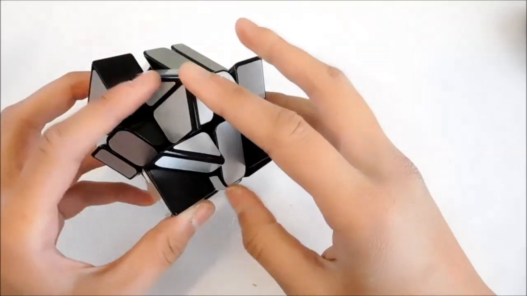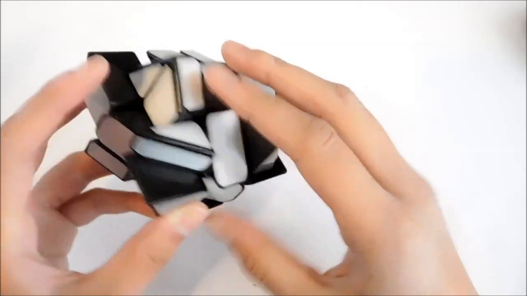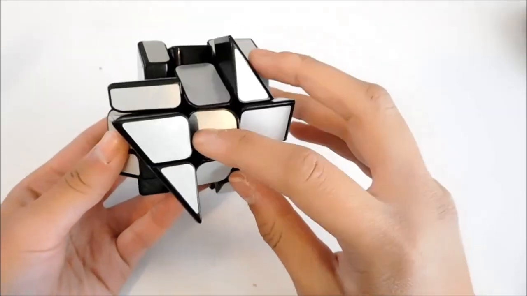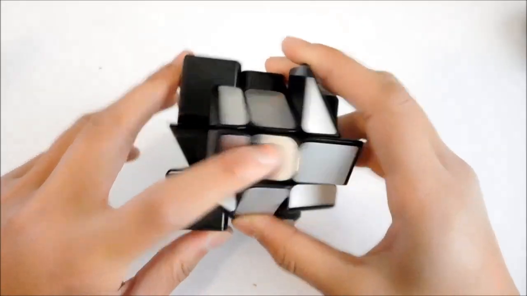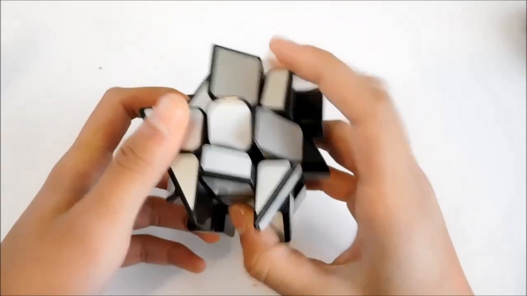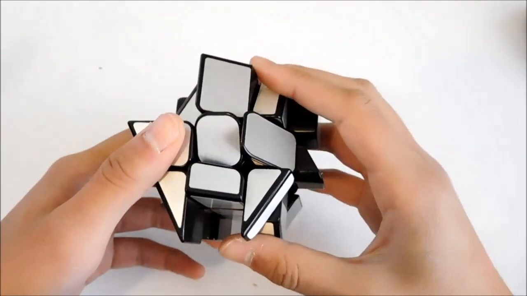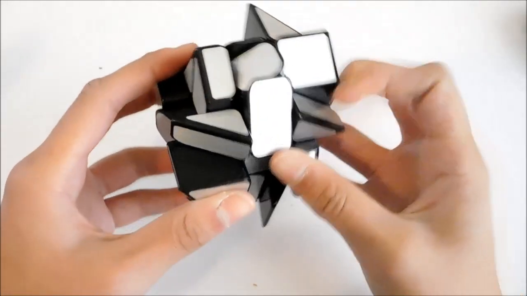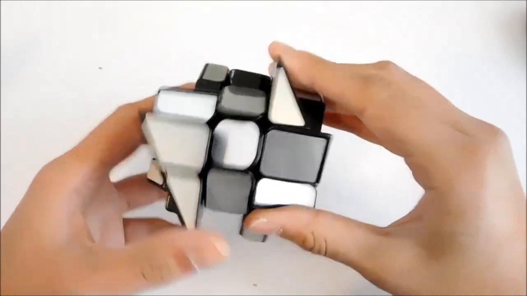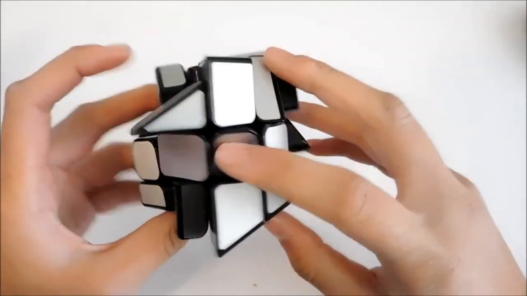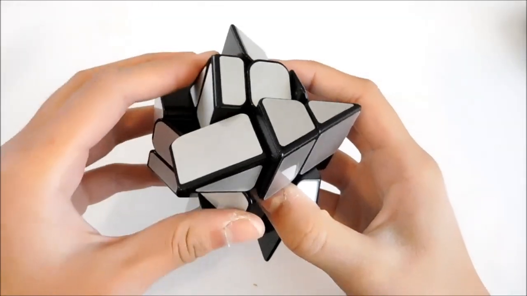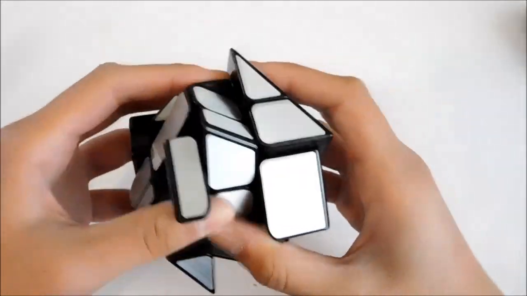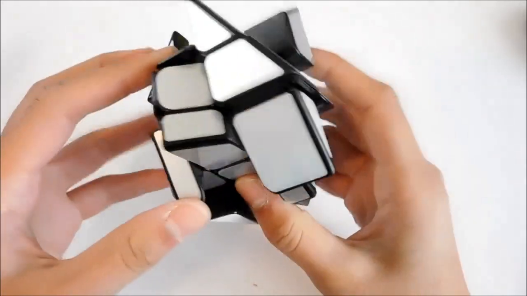Up here we have another edge piece, and we want to do it in this center. If we move it like this and then try to insert it like that, you'll see that the edge is not lined up with the center. So we're going to have to turn the center so that the slants meet up together, and then we can insert it like we would for a normal cross piece on a 3x3.